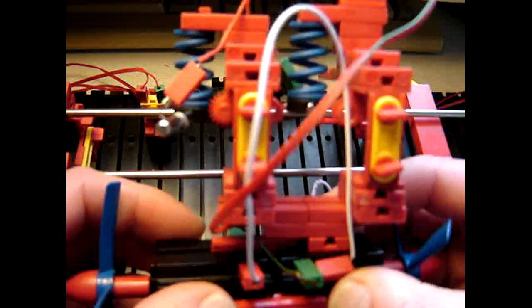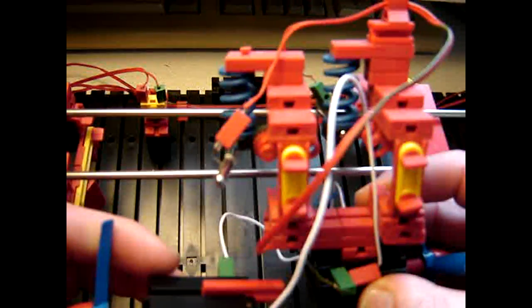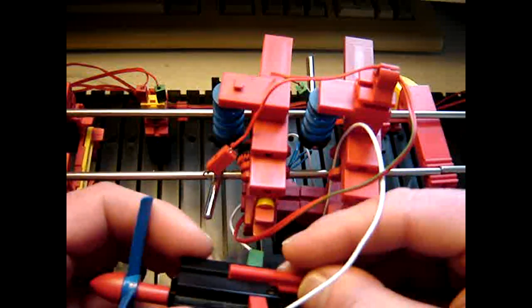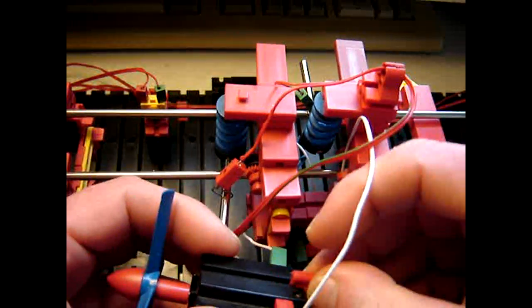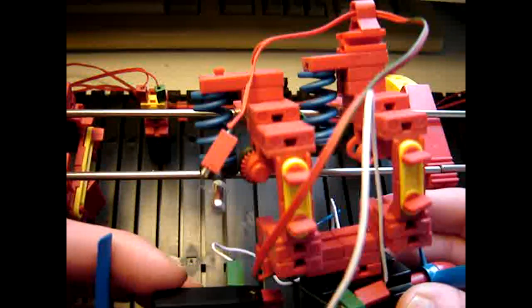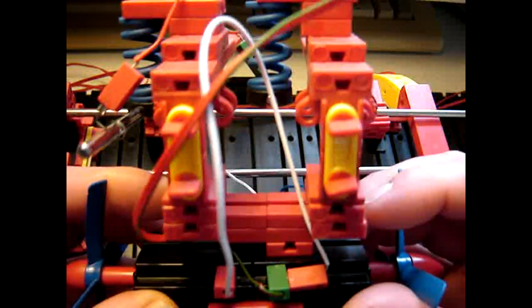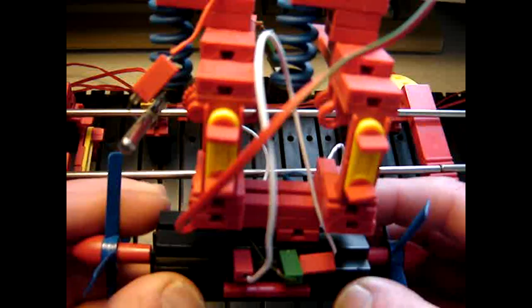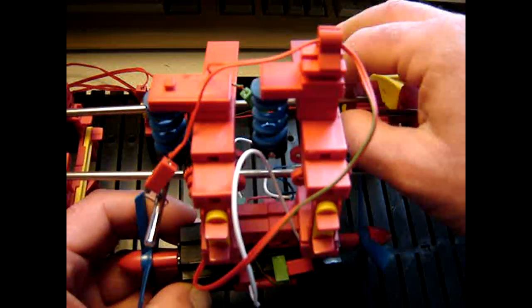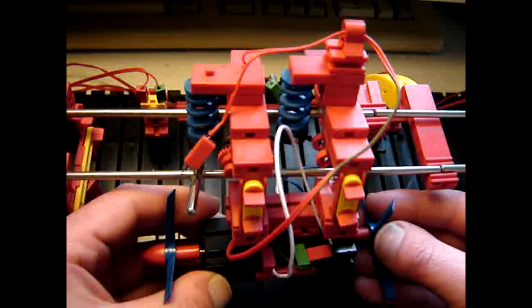So first of all, I carefully remove this. Take out this one. Put it back and shift this one more towards the middle. So that should be at least slightly better.